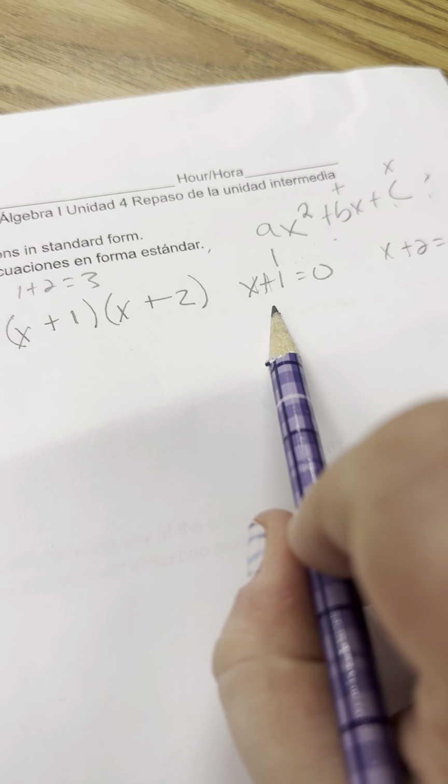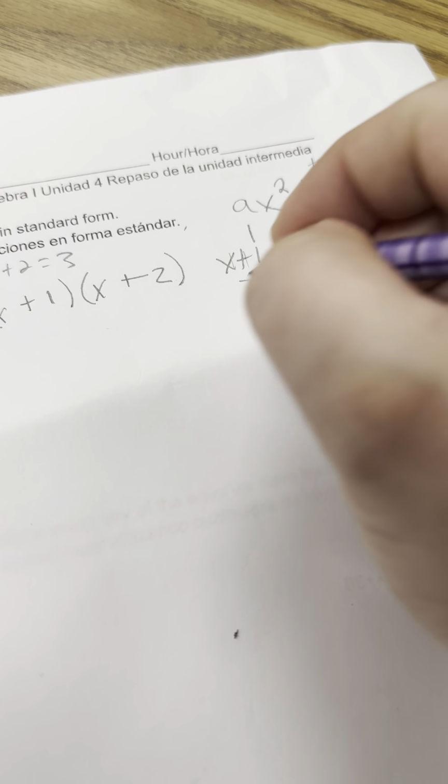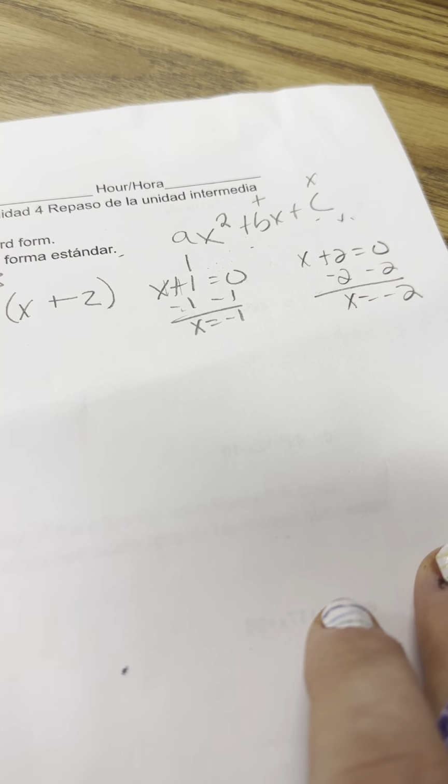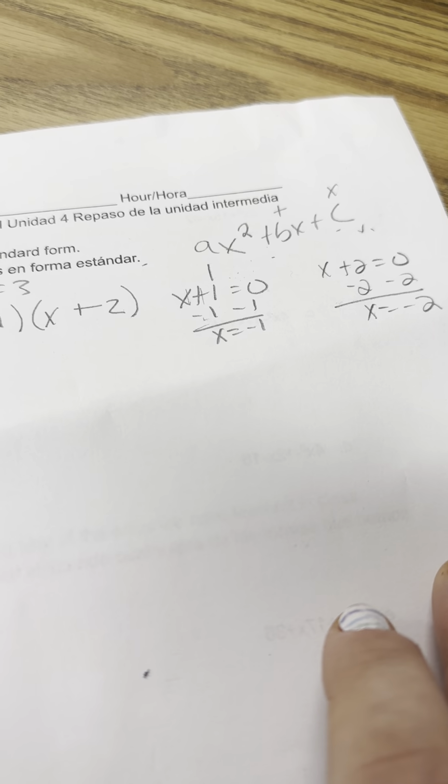Here I'm adding, so in order to get rid of that I need to subtract, or do the opposite. x equals a negative 1. Here I'm adding as well, so I'm going to subtract. x equals a negative 2. So those are my values for the first one.